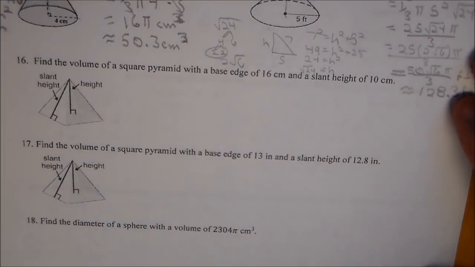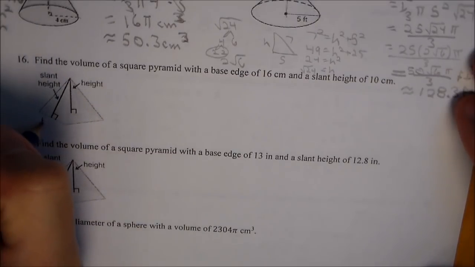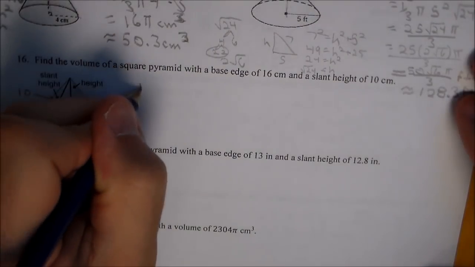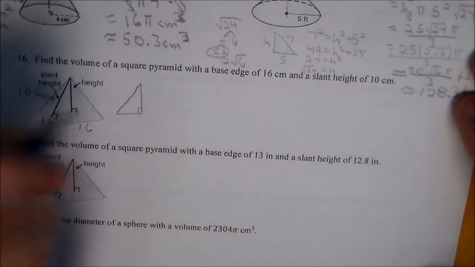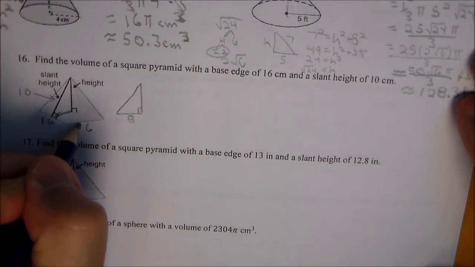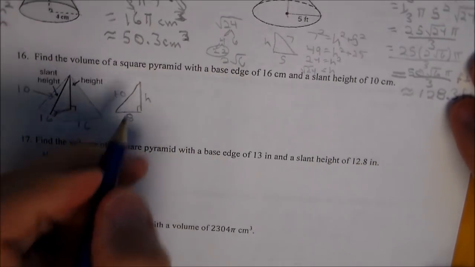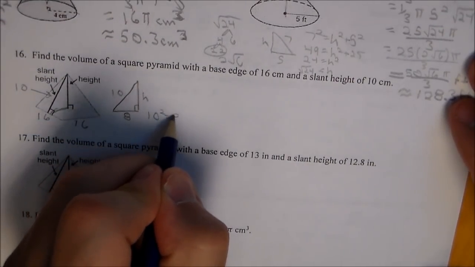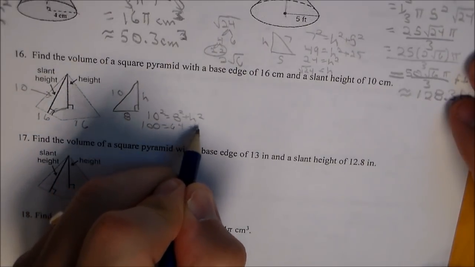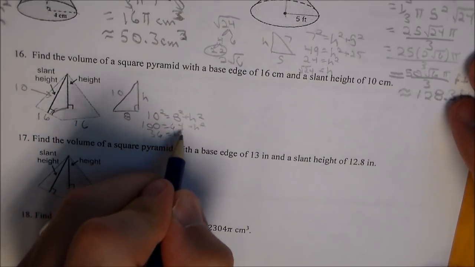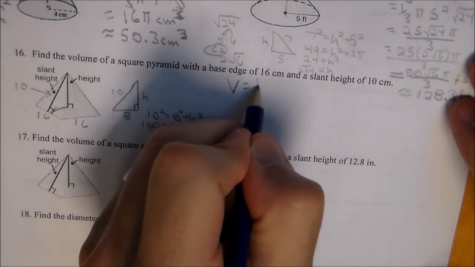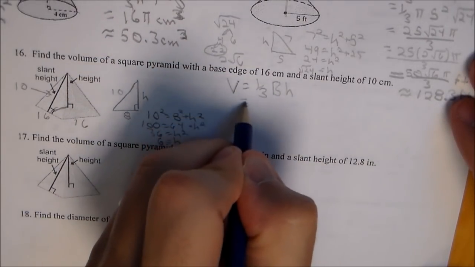For number 16, we're now finding the volume of the square pyramid. So we have the base edge is 16, and the slant height is 10. Like the problems before, we need to do Pythagorean theorem. So 8 is this bottom side because it's half of the 16. This is 10, and we have to solve for height. So 10 squared equals 8 squared plus h squared. 100 equals 64 plus h squared. We get 36 equals h squared. So h is 6.